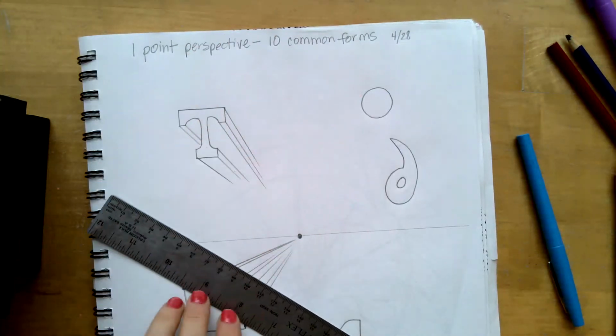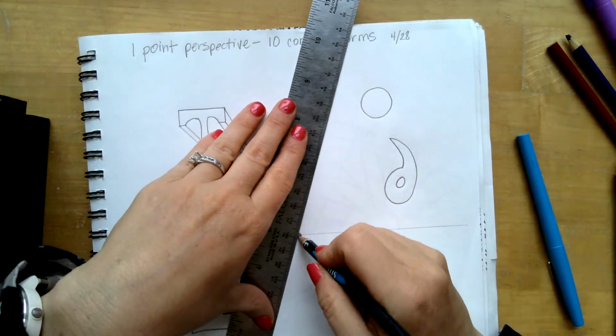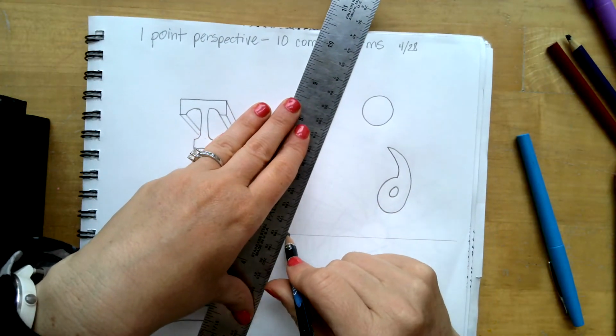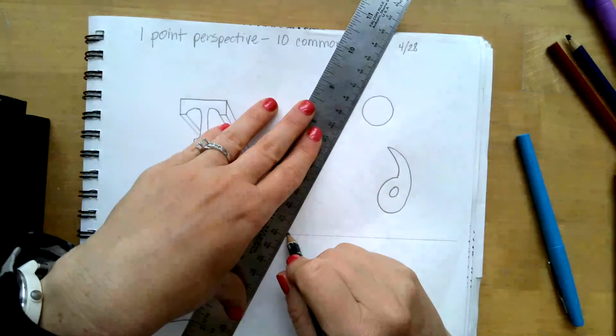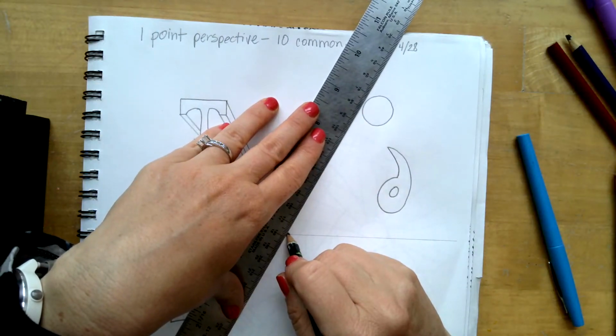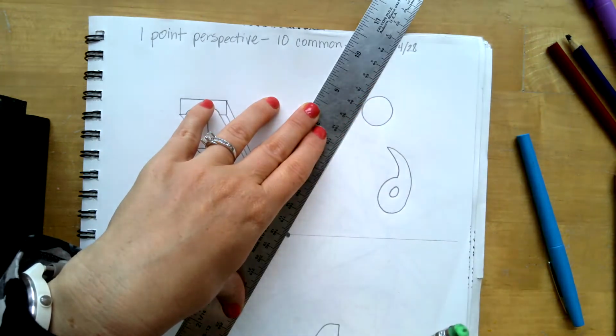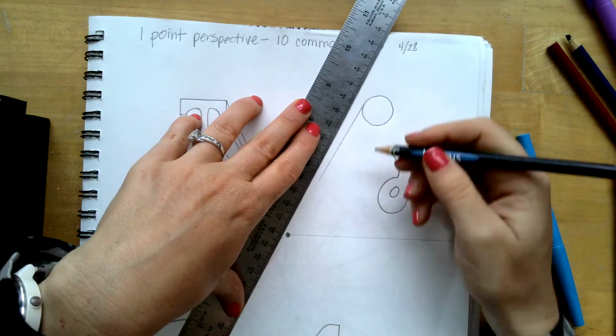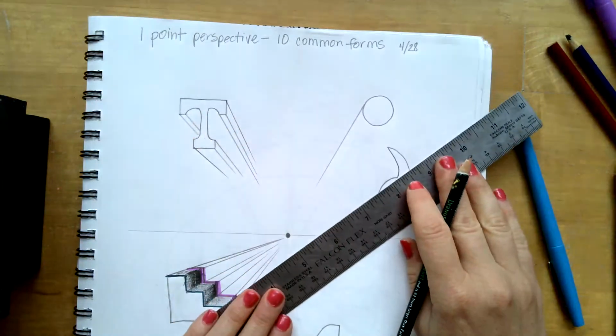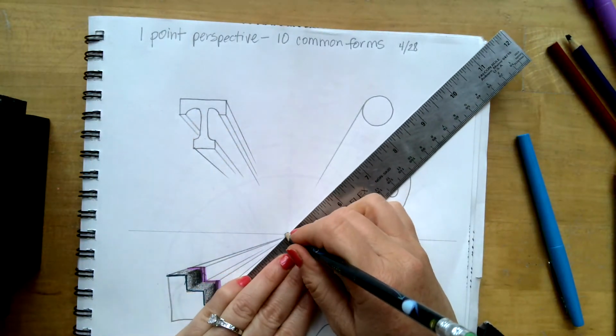On this one, I don't have corners. I have all curves. So what I'm going to do is pivot my ruler until it touches the very outside. I think in math this is called a tangent, and I'm going to draw a line that goes to the vanishing point, a receding line. I'm going to do that from this side.